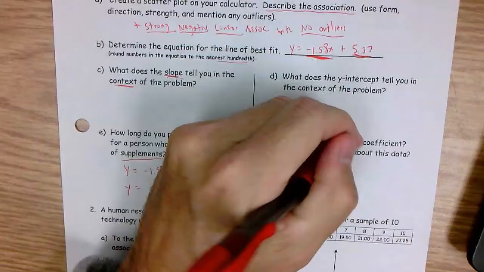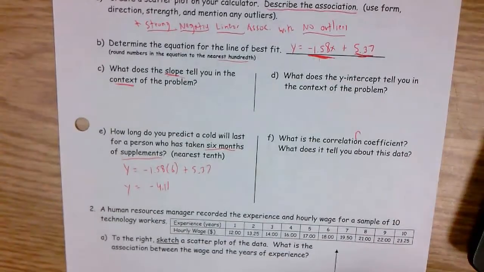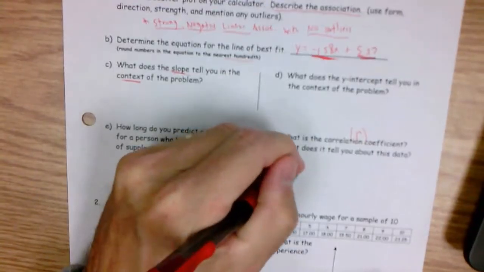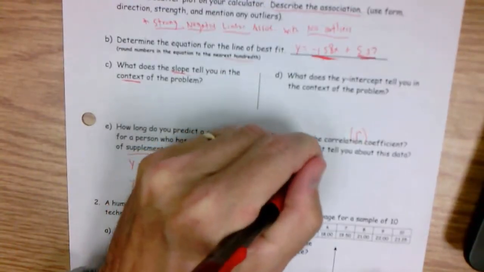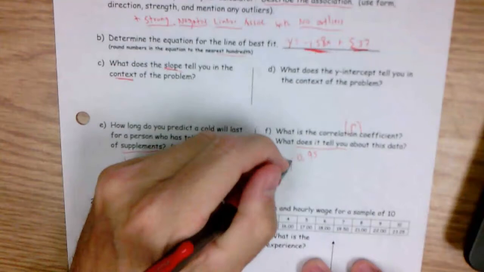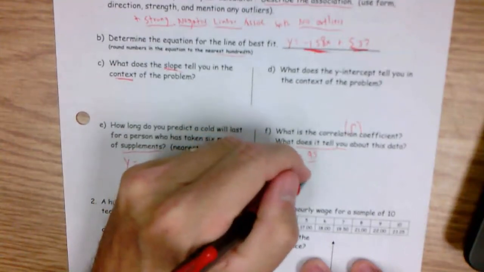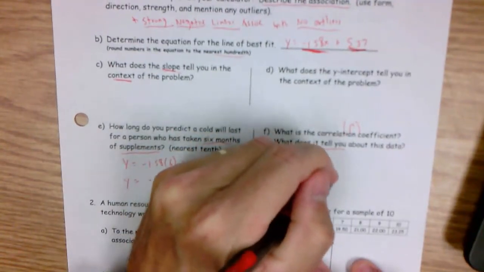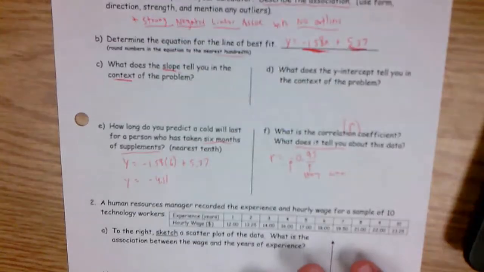And their correlation coefficient, right, the R value. Hopefully you found out that the R value is negative 0.95. And what does this tell you? It tells you there is a negative, strong, linear association between these two things.